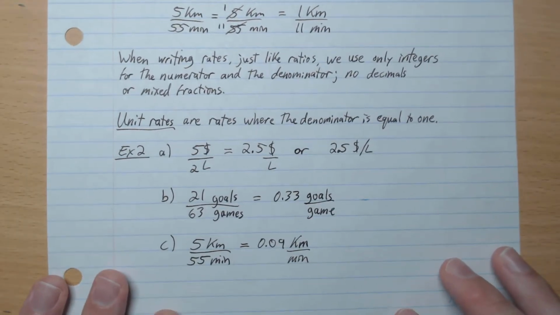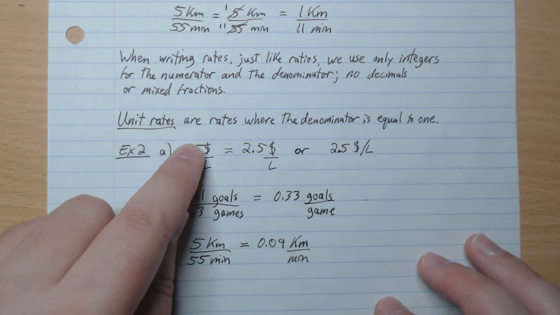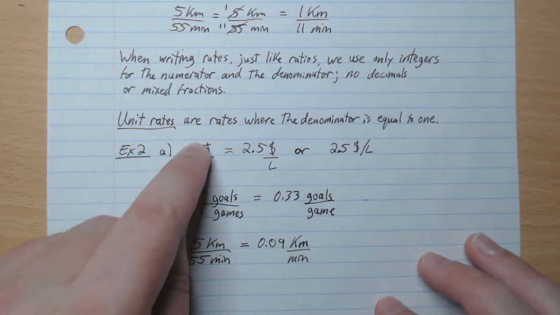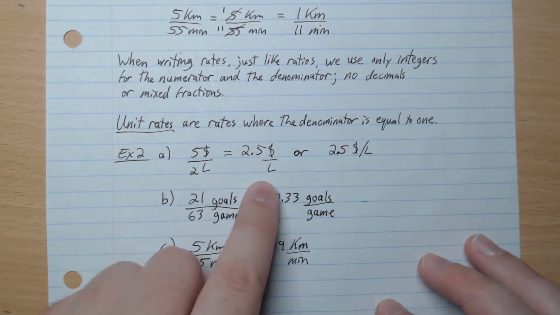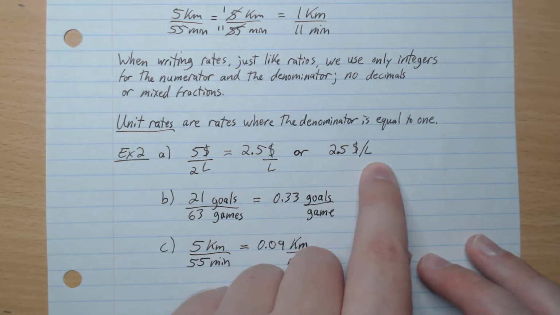Unit rates. Unit rates are where the denominator is equal to 1. So our $5 to 2 liters, we divide that, which gives us $2.5 per liter. You can write it like this or like that, $2.5 per liter.